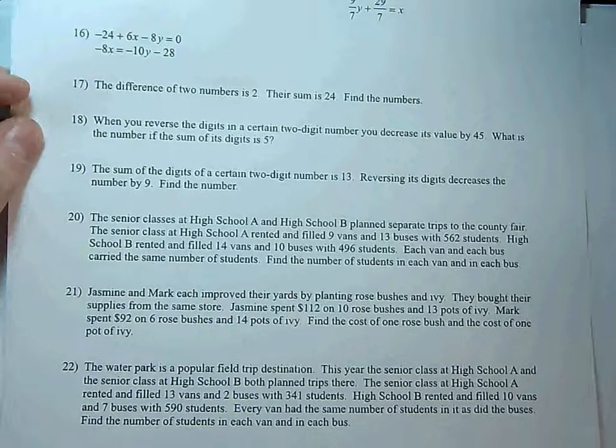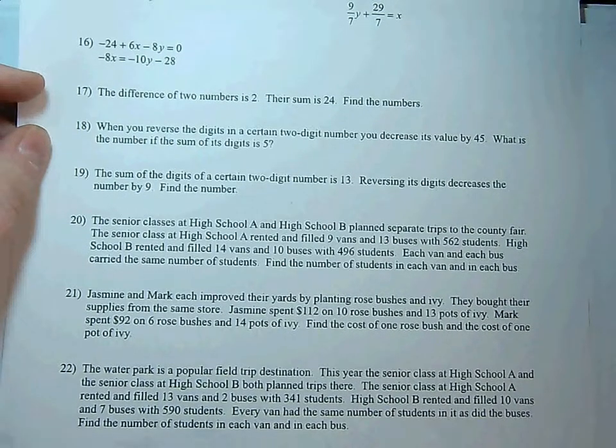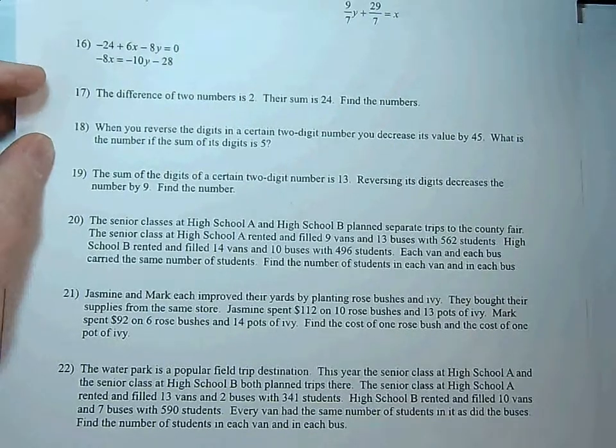So we're going to do number 18. I'm not going to do all three. By the time we do 18 and we think about our steps and we think very carefully about our steps, then we should be able to get the rest.